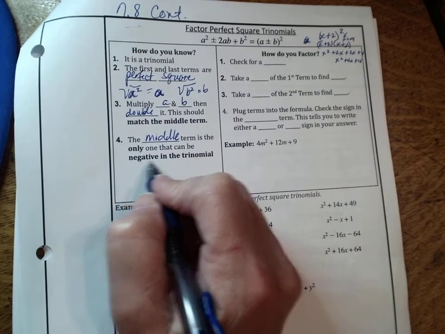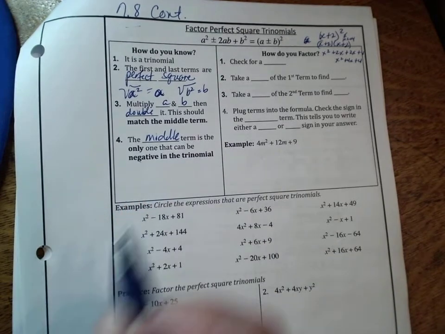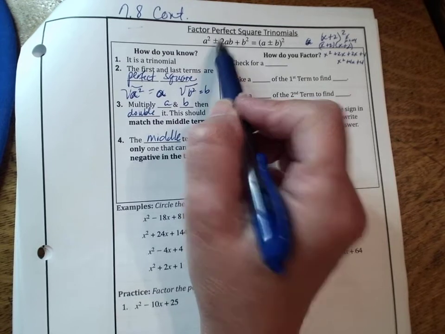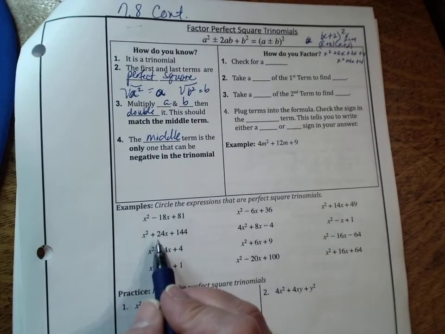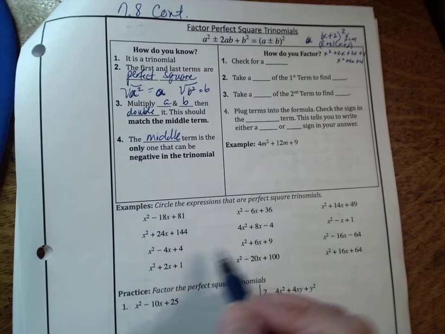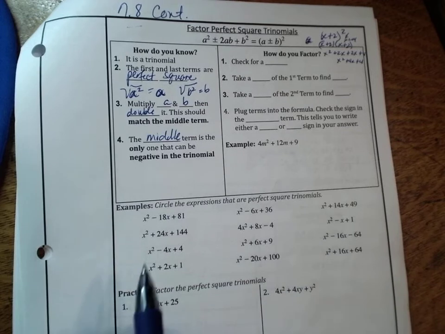Okay, the middle term is the only one that can be negative in the trinomial. Not that it has to be. So notice you have a positive and a negative here. The middle term, if anything's going to be negative, it's going to be the middle term. But it doesn't have to be. And the reason is this.